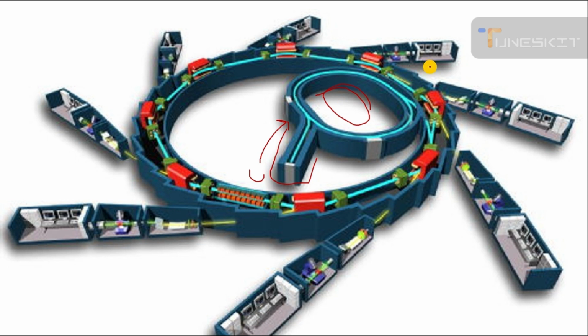Here are some red color boxes. These boxes are actually magnets. When electrons come near these magnets, they are deflected and change their path and emit some kind of radiation. These radiations are stored in these boxes. These are known as the storage box, and this radiation is basically different types of X-rays. So this is the main function of the synchrotron.